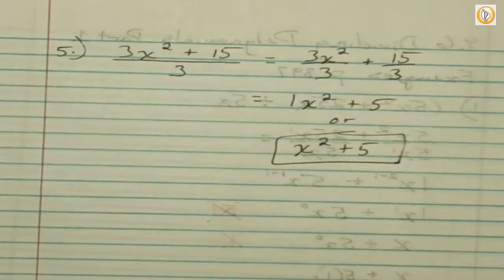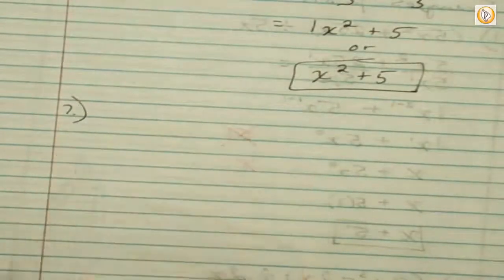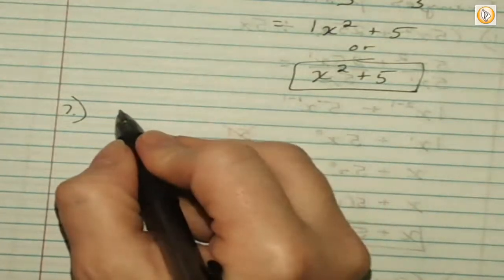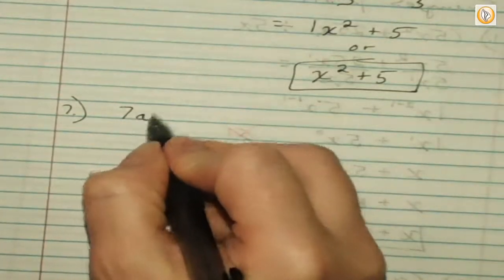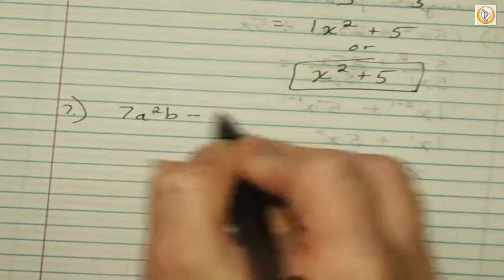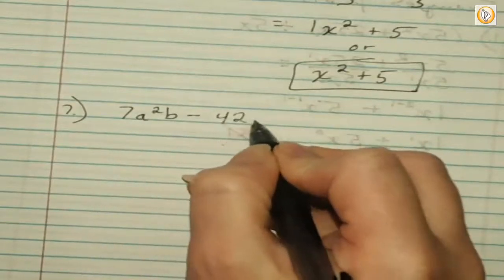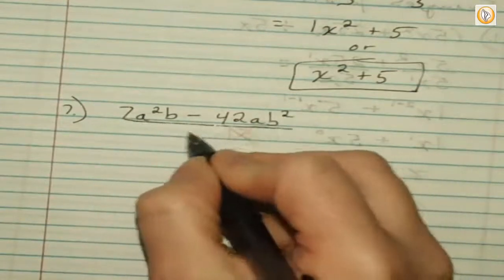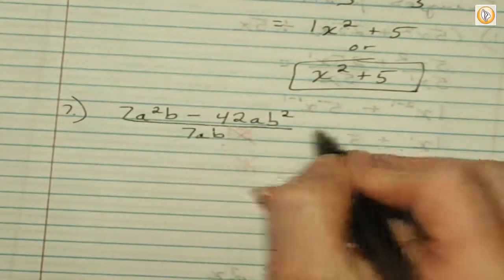I've got 2 more and I'm setting you free. Let's look at number 7. Use more variables. Right. 7a squared b minus 42ab squared divided by 7ab.